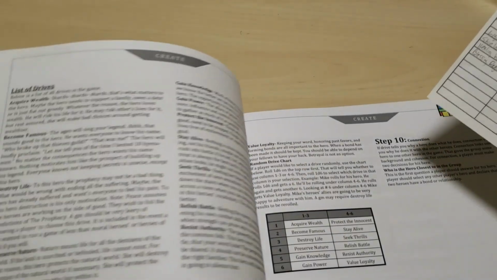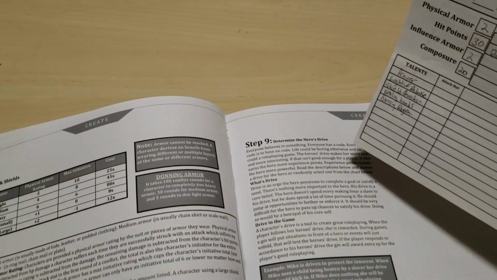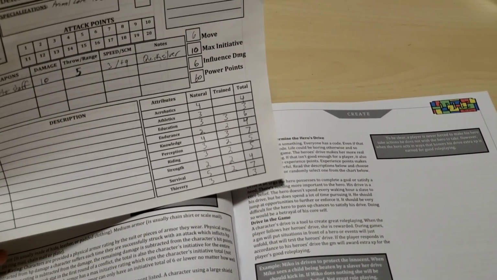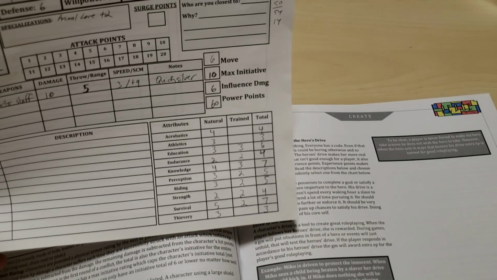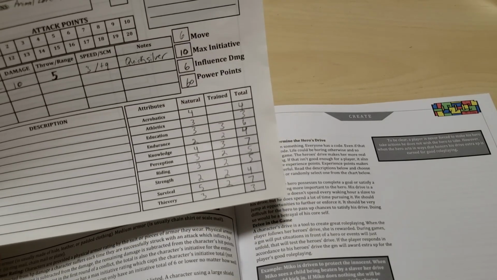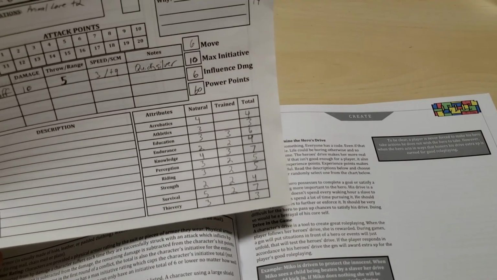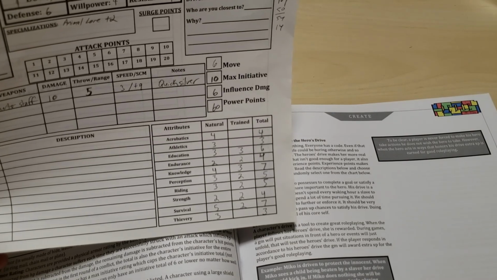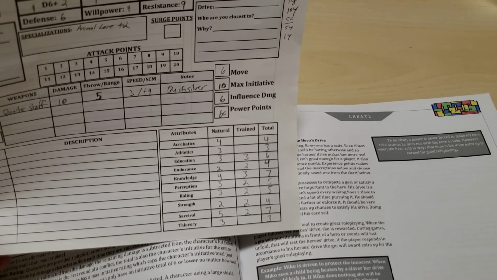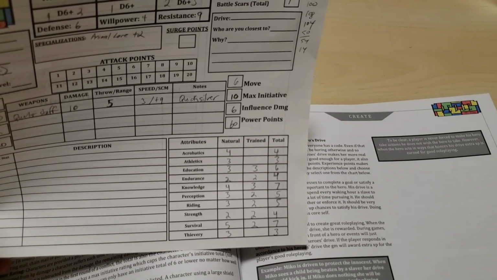So step 9 is determine your hero's drive. Now, what is drive? I'll read it right here for you: it is an urge the hero possesses to complete a goal or satisfy a core belief. In the game, a character's drive is a tool to create great role playing. When the player follows her hero's drive, she is awarded. During games, a GM may put situations in front of the hero, or events will just unfold that will test the hero's drive.